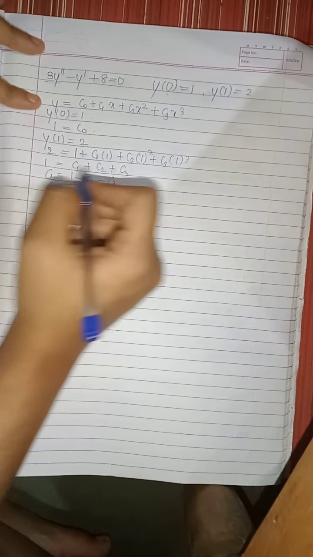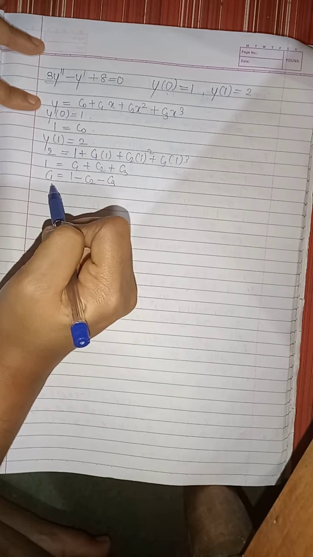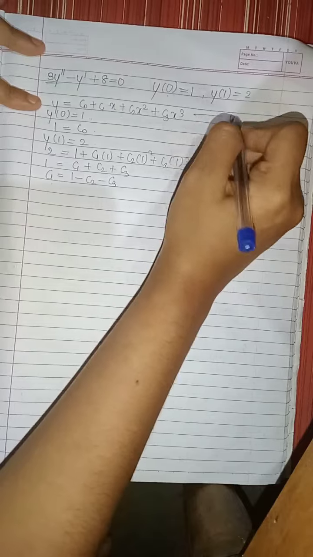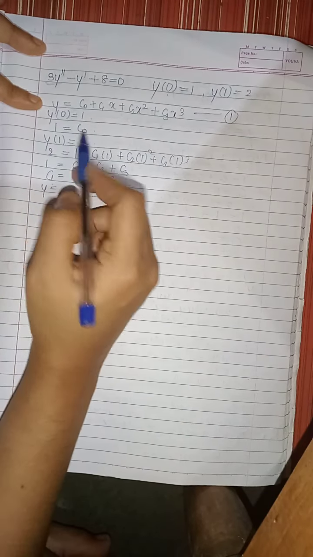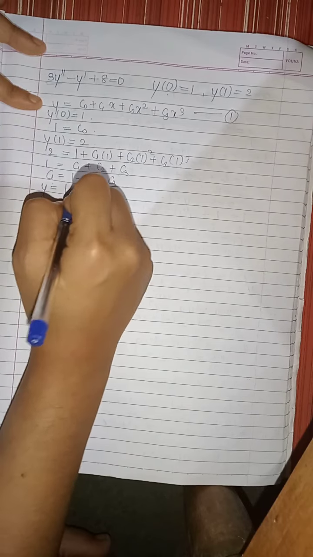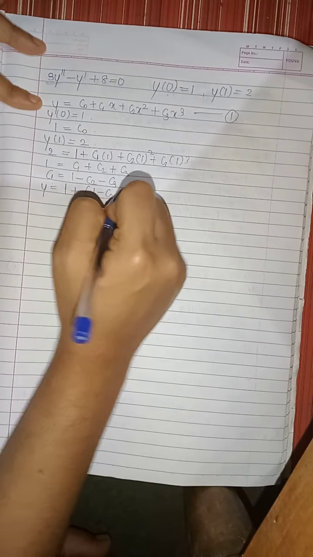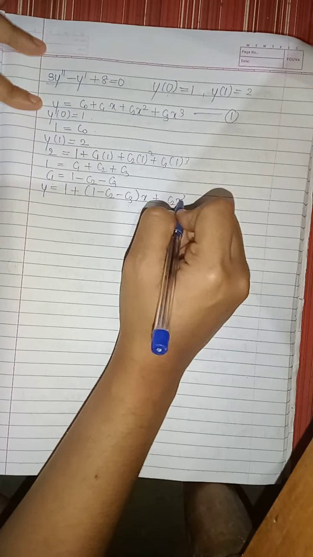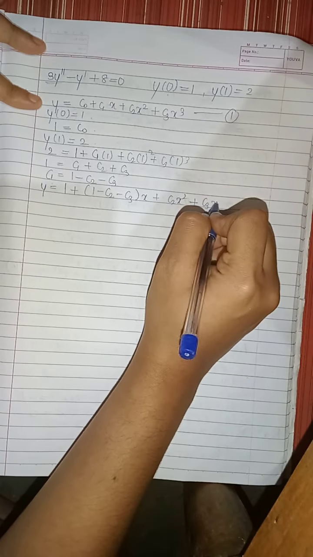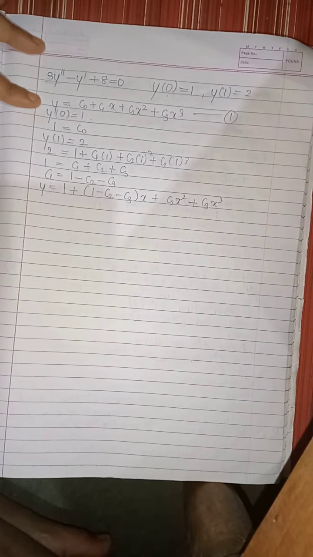Now substituting this value of c0 and c1 in this equation first, you will get y equals c0 is 1, so 1 plus c1, which is 1 minus c2 minus c3, x plus c2x square as it is and c3x cube as it is.